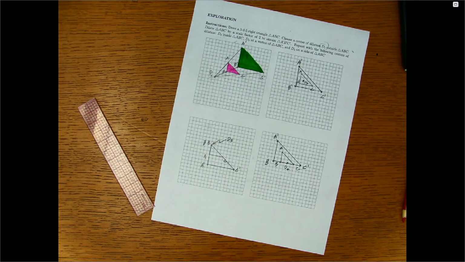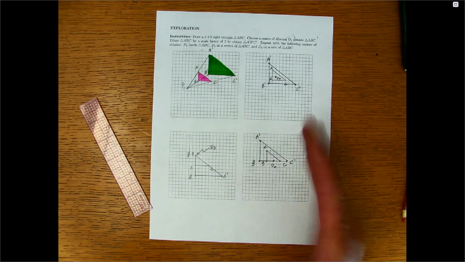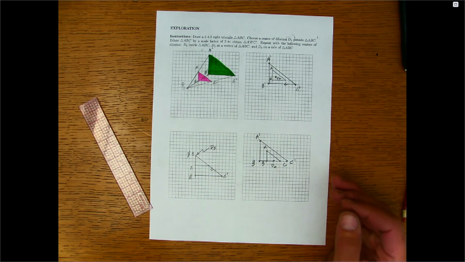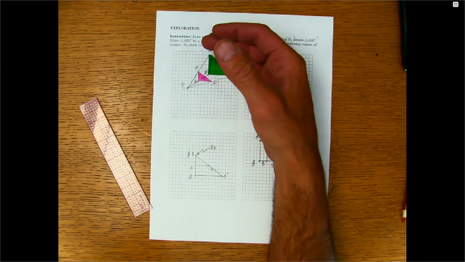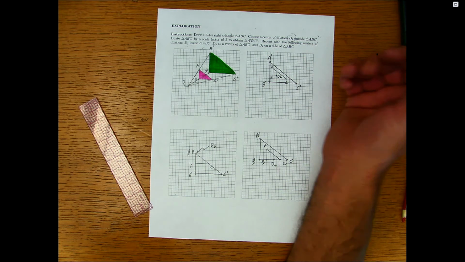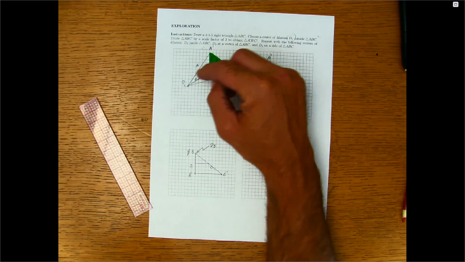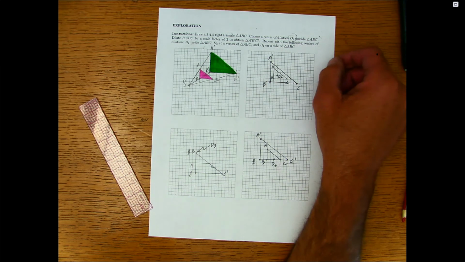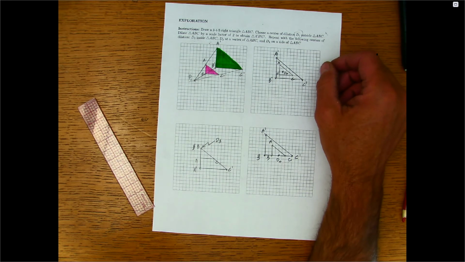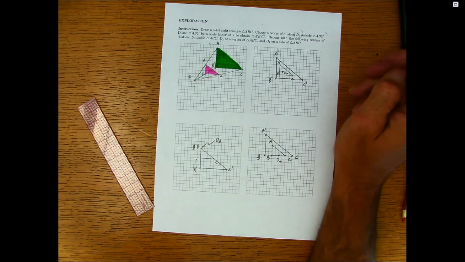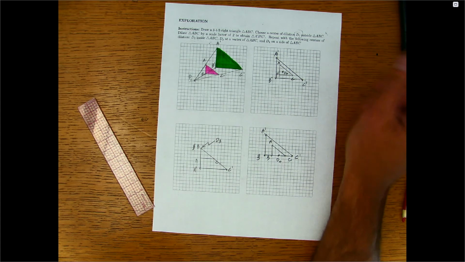Again, the things that I hope that students notice when they do this experiment is that the larger triangle is similar to the smaller triangle, the scale factor, of course, being 2. Also that corresponding sides in a dilation are parallel to one another. Corresponding angles are congruent to one another. What other things can we say?